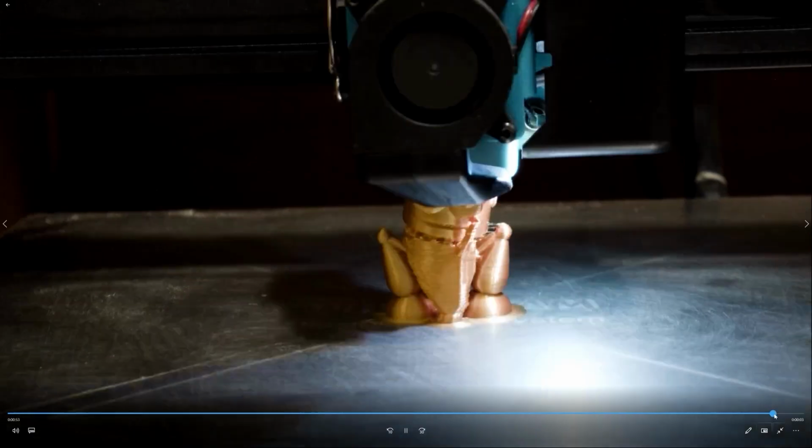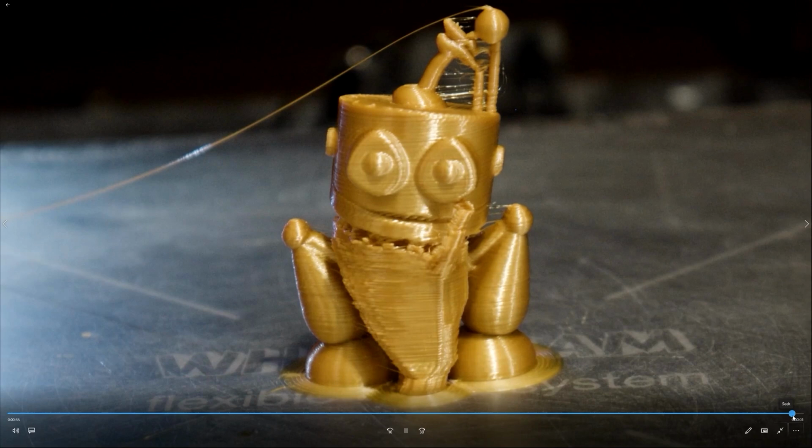Now, one lucky guest is going to go home with this 3D print. Who wants it first? Boom. All yours. You guys were too slow.